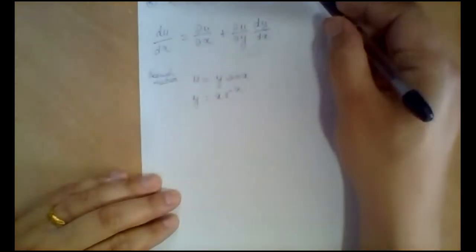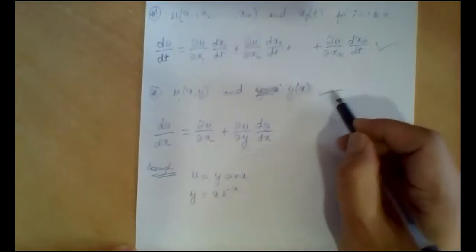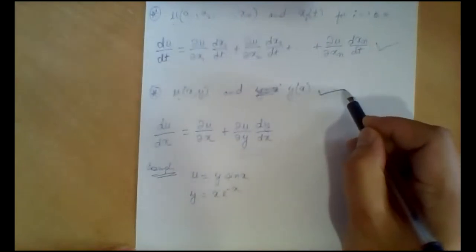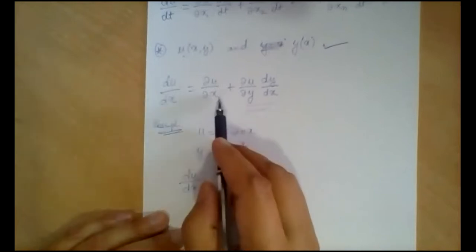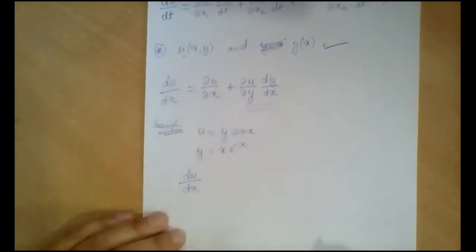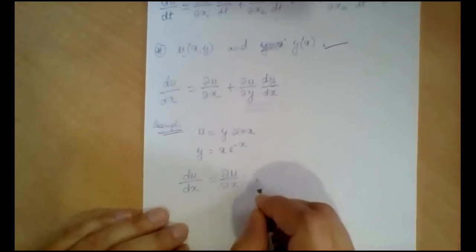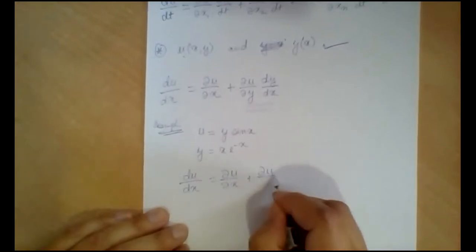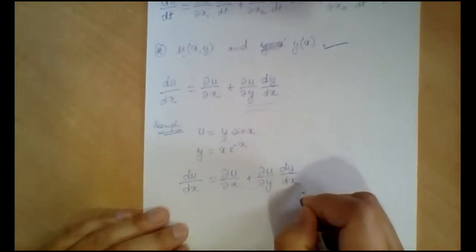It is an example of this case. Calculate du by dx. We shall use this formula: du by dx will be del u by del x plus del u by del y times dy by dx.